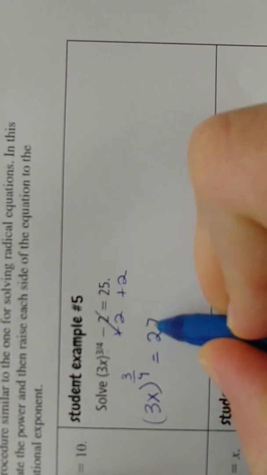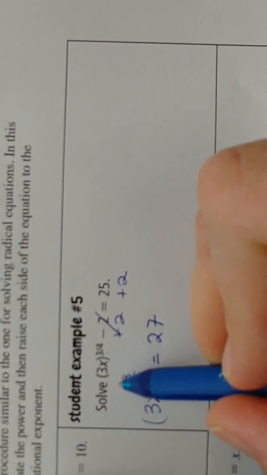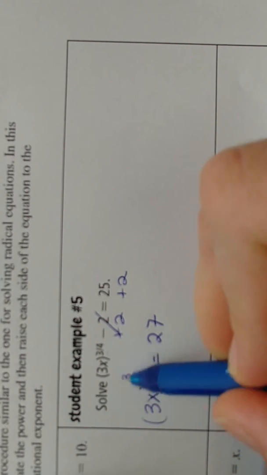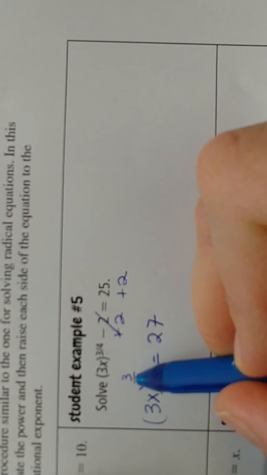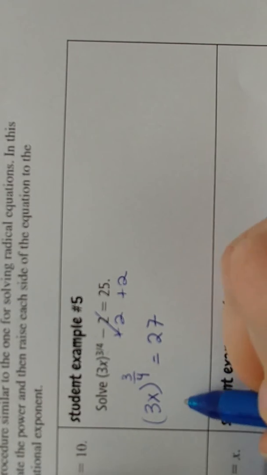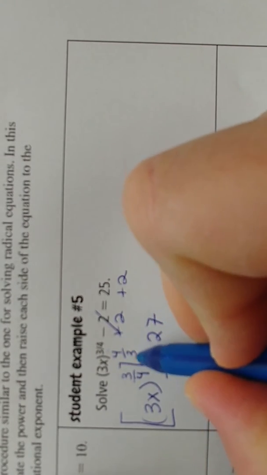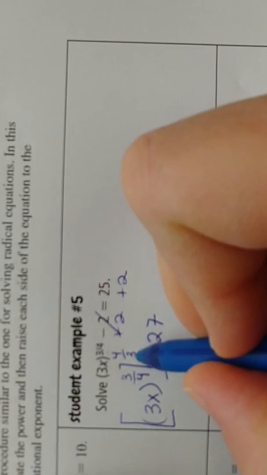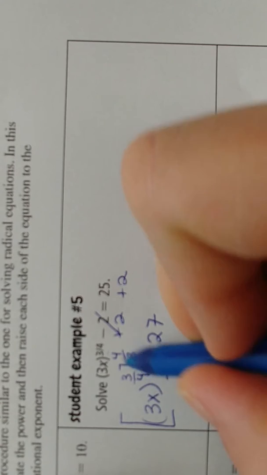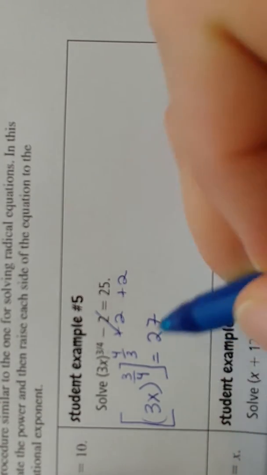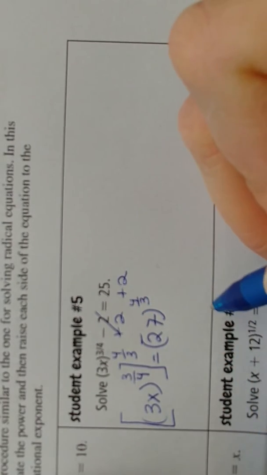This equals 27. Now, if I want to undo a 3/4 power, that's like saying this is 3x raised to the 3rd power, and then the 4th root of it. So I want to undo the 4th root and undo the 3rd power at the same time. What I'm going to do is raise this to its reciprocal power. That's because 3/4 raised to the 4/3 power, these cancel each other out, ending up with just a power of 1. But remember, anything we do to one side, we have to do to the other. So we're raising both sides to the 4/3 power.